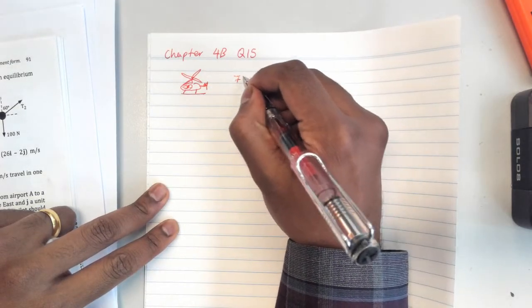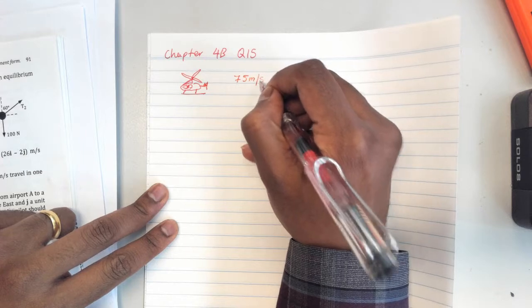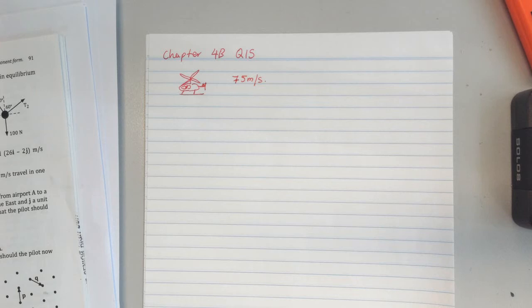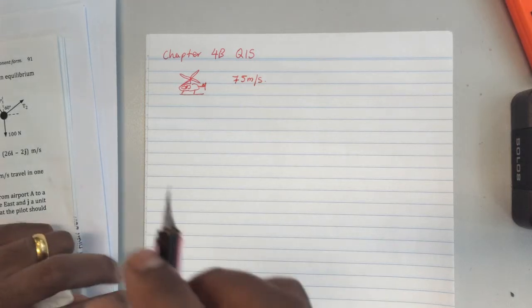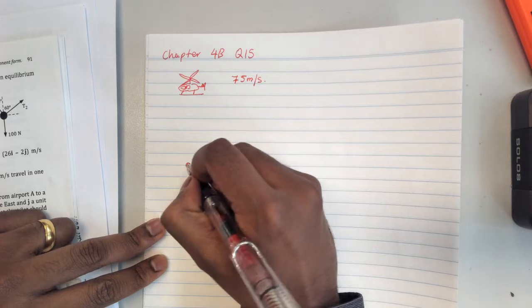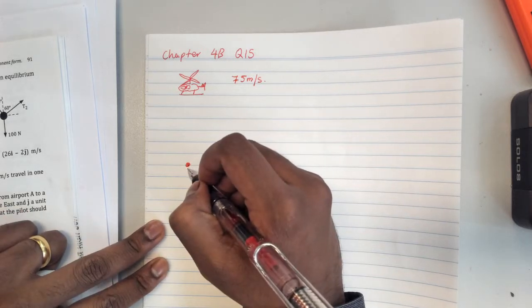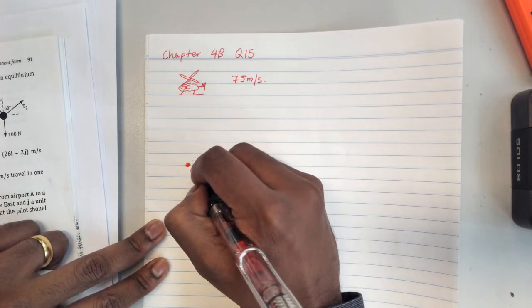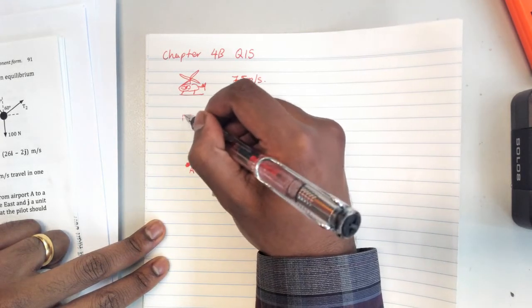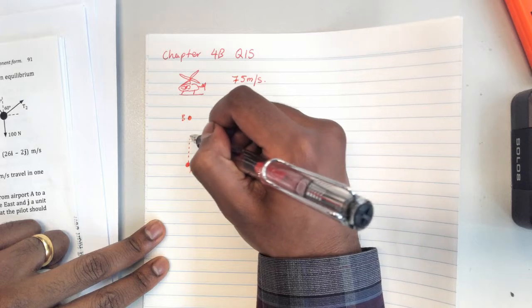Let's just put that piece of information down. The pilot wishes to fly from airport A to a second airport B, 300 kilometers due north of A. So let's draw a little diagram here. So that's A, and we're going to go to B. So we plan to fly like this.